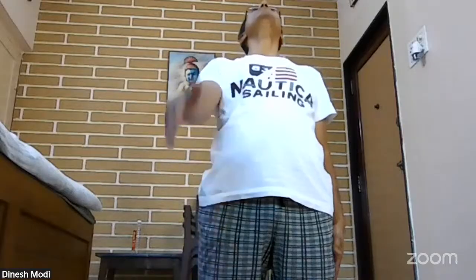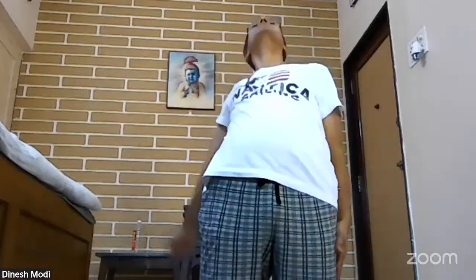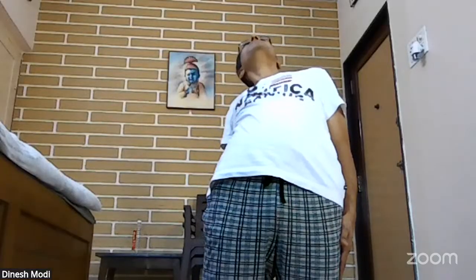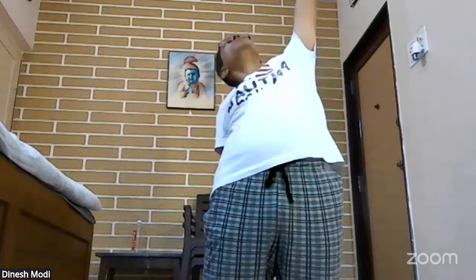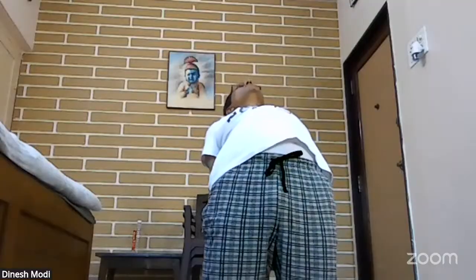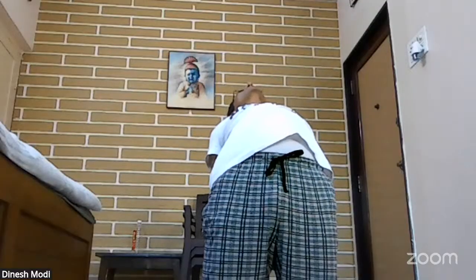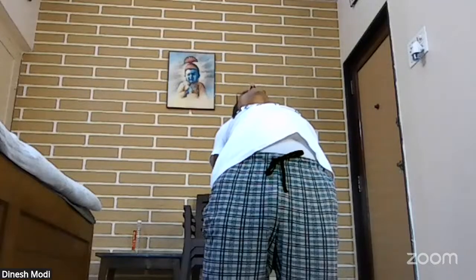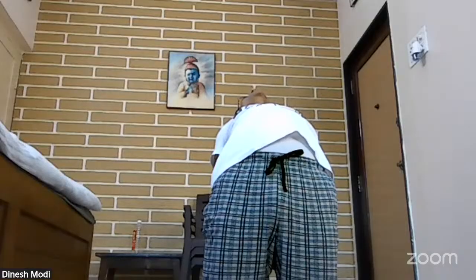Then slowly move your hand, touching the ankle, one hand at a time. Use the other hand, touching your ankle. Slowly bend your neck. Again, do not force yourself. Listen to your body. You try as much as you can.